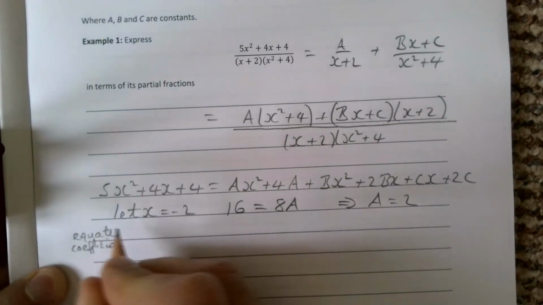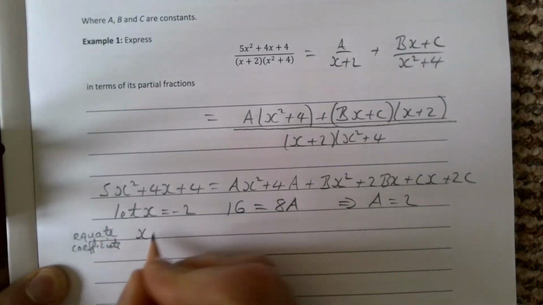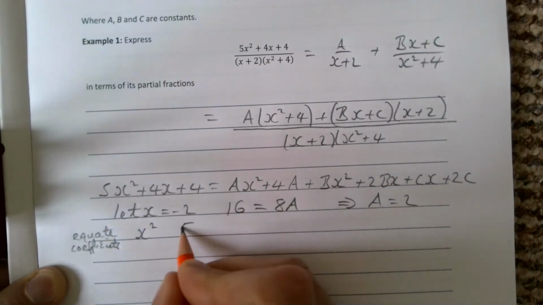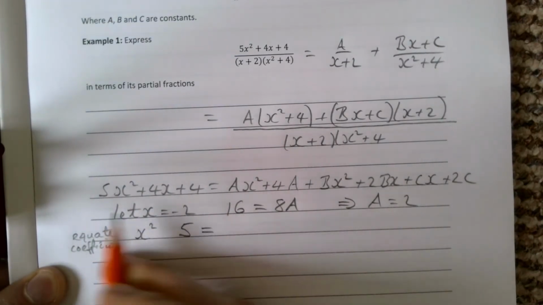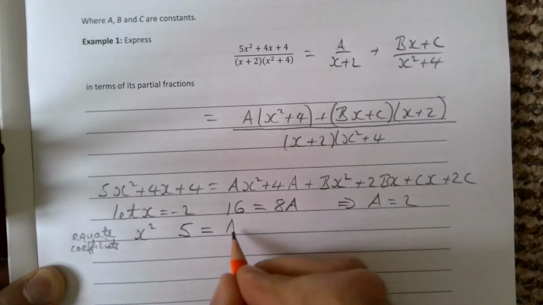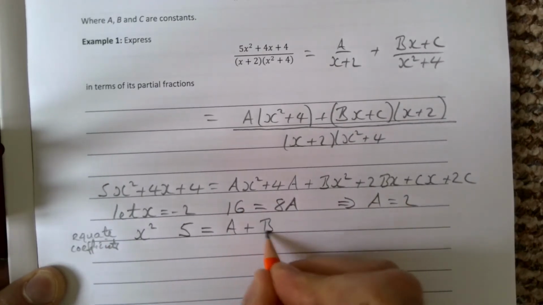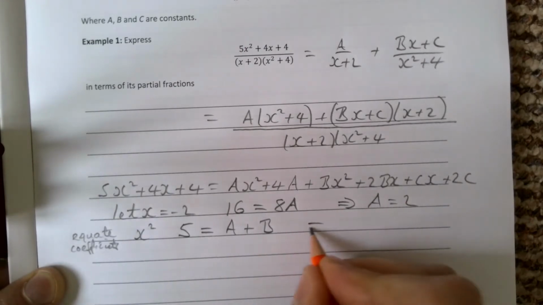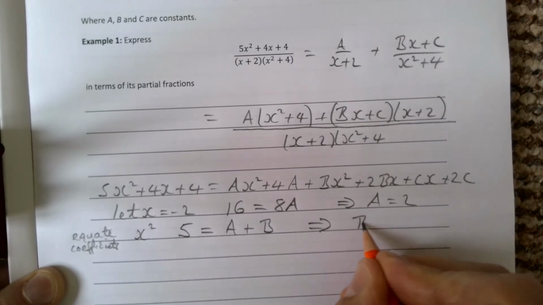If we equate coefficients of x squared, on this side 5 is going to be equal to, on this side, where are the x squared terms? A plus B. We know A is 2, so we know that B is going to be equal to 3.